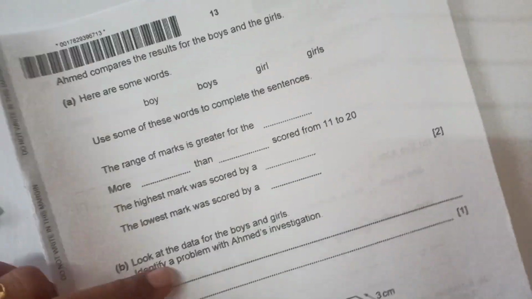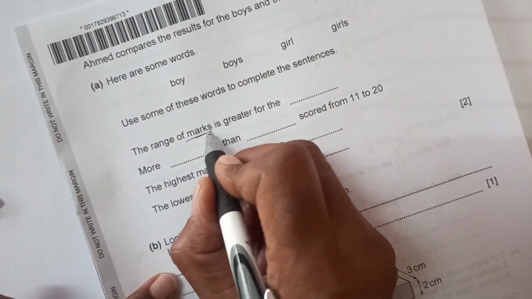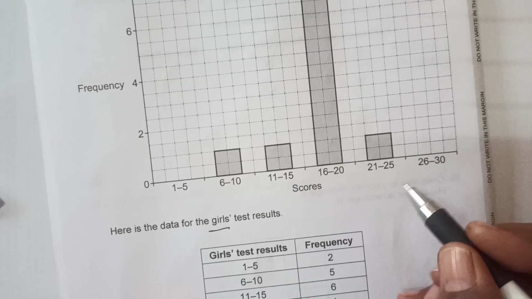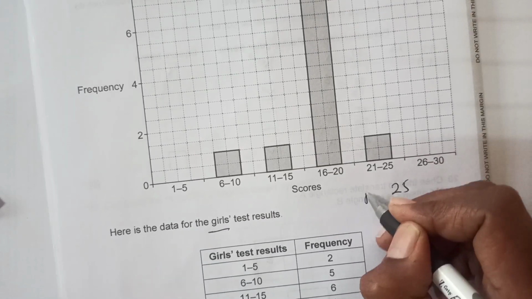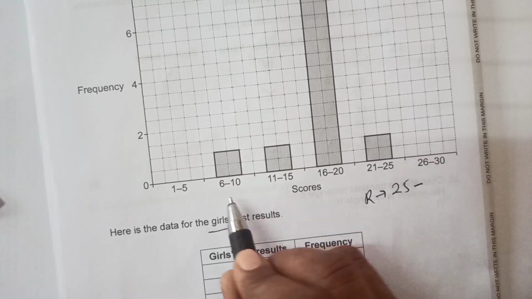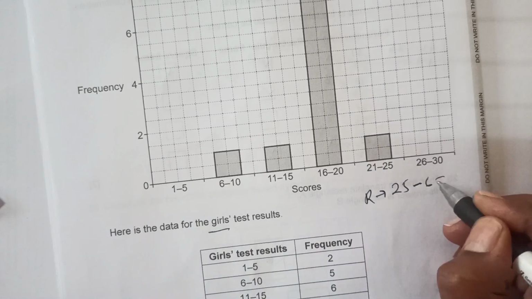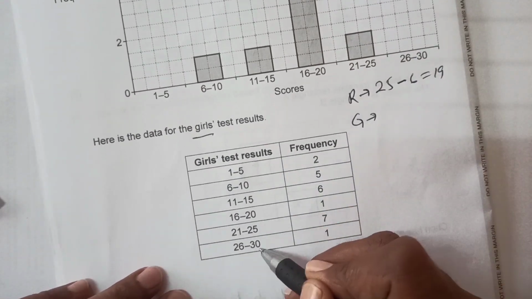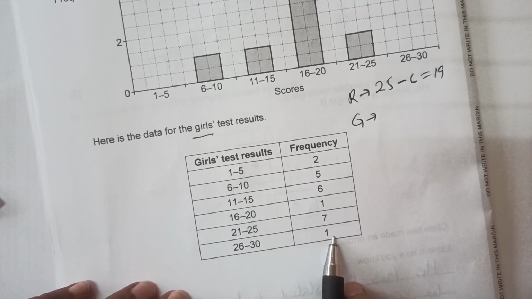We need to see the range of marks. So we will look for the mark. Maximum mark by boys is 25, right? So that will be the range: 25 minus the minimum, which is 6, so that is 19. And in case of girls, we have maximum marks.